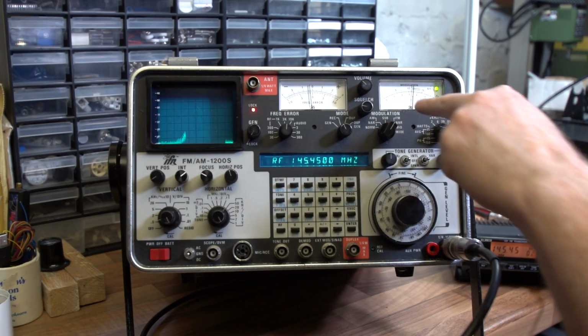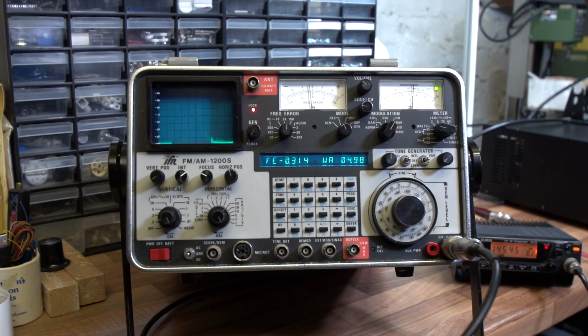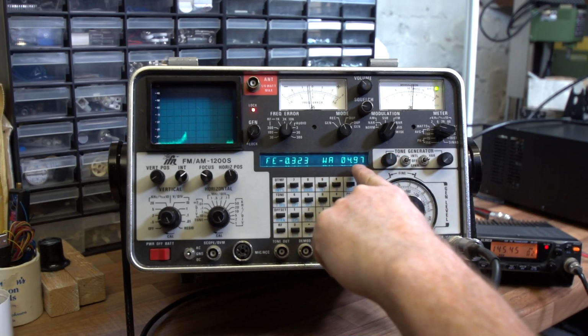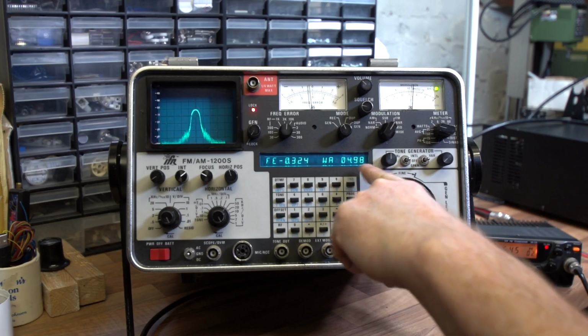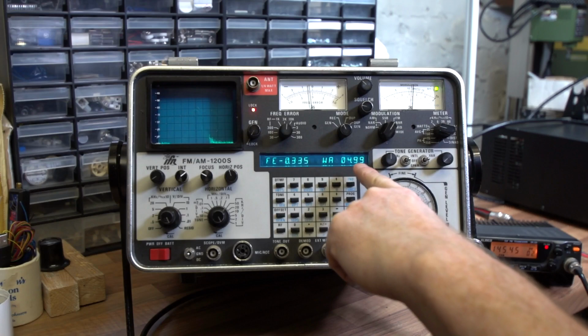The output power is showing, put this on the digital display, 5 watts from the radio, and the digital display confirms that it's 4.97 watts. So it's given us a really accurate power reading right there as well.